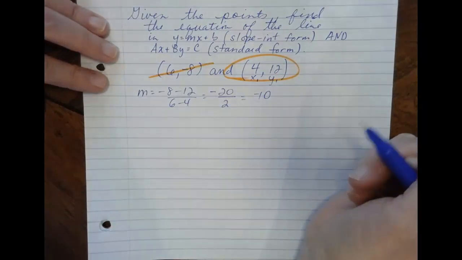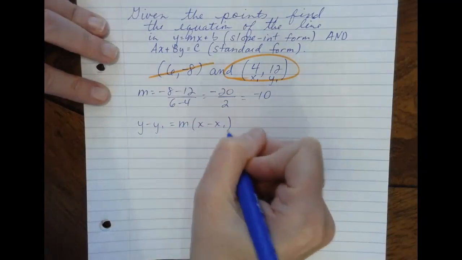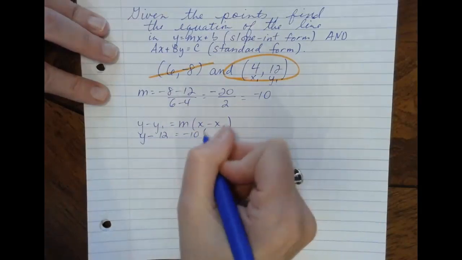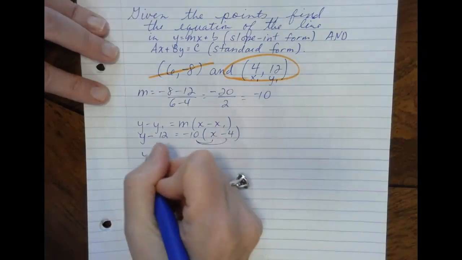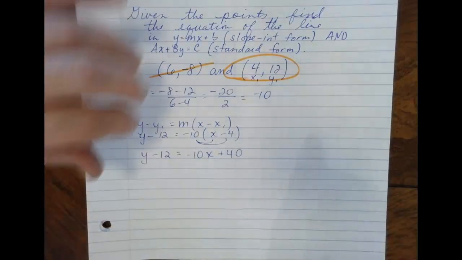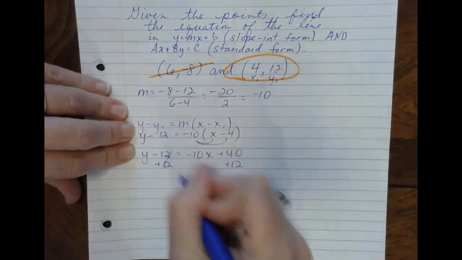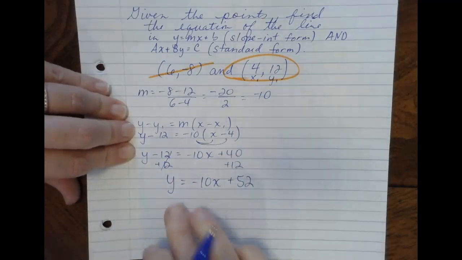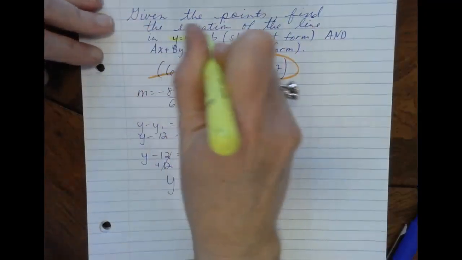I'm going to plug it in to the point-slope form now. Y minus y1 equals m times x minus x sub 1. So y minus 12 equals -10 times x minus 4. Distribute the -10: y minus 12 equals -10x plus 40. Now, one last step to get it in slope-intercept form is to add 12 to both sides, and we get y equals -10x plus 52. So this is the equation of the line in slope-intercept form.